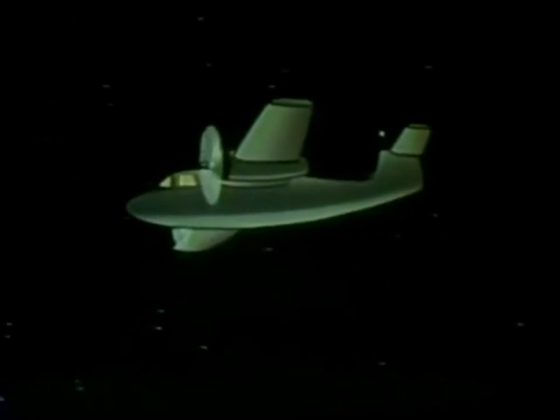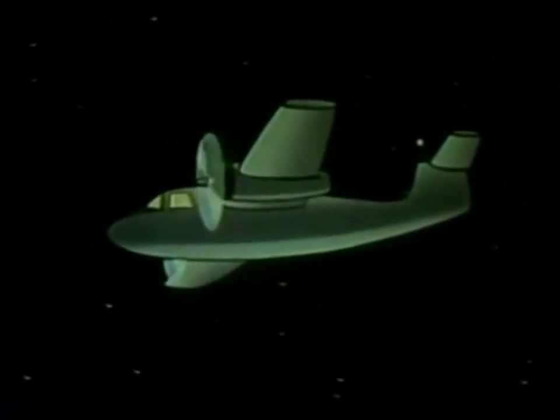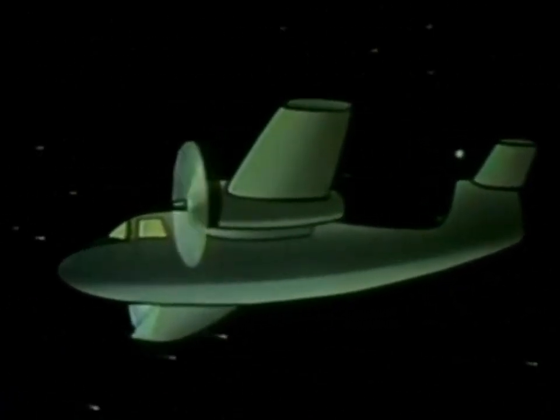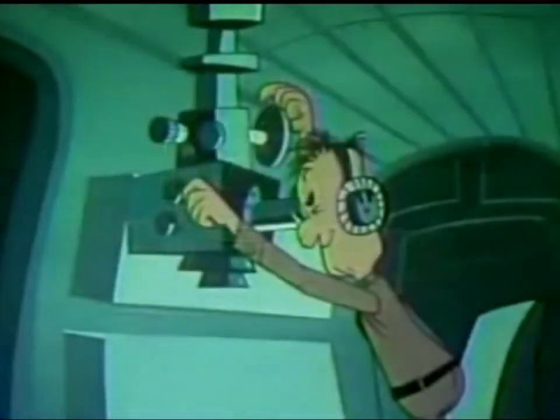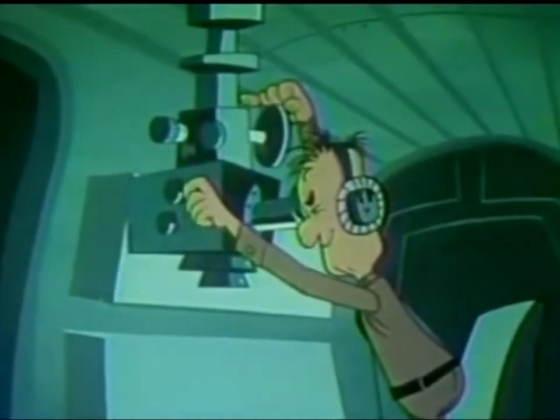One or more additional LOPs will give you a fixed position. Of course, you will have to take the motion of your aircraft and its altitude into account. You will learn how that is done later. Meanwhile, if you understand the principle of the intercept method, you will be able to work any celestial navigation problem. Let's review the key points briefly once more.